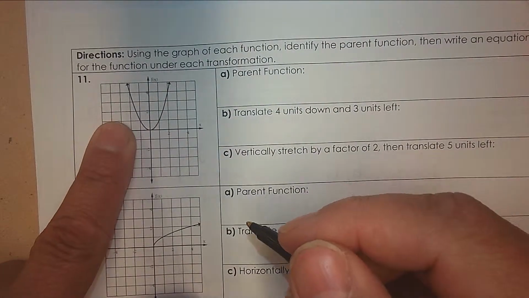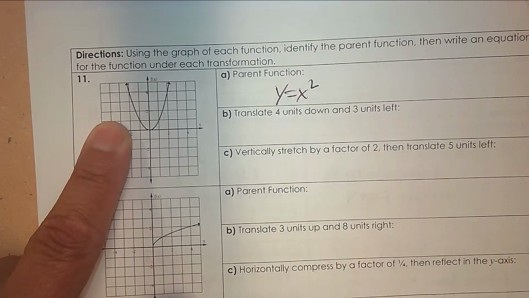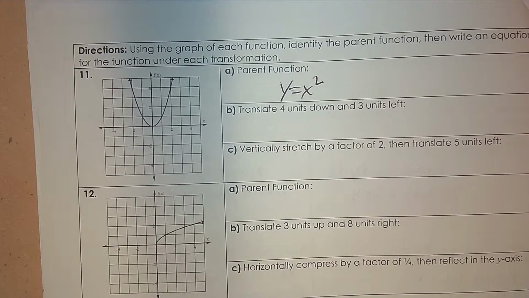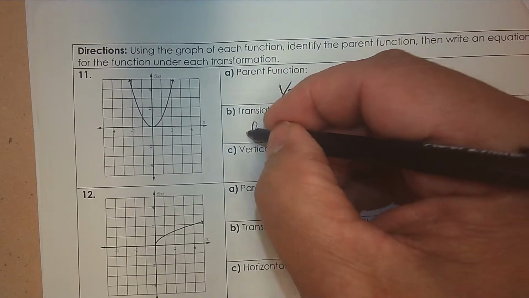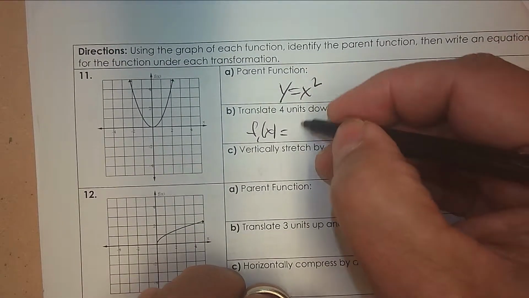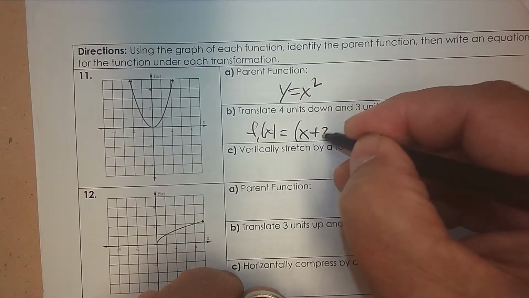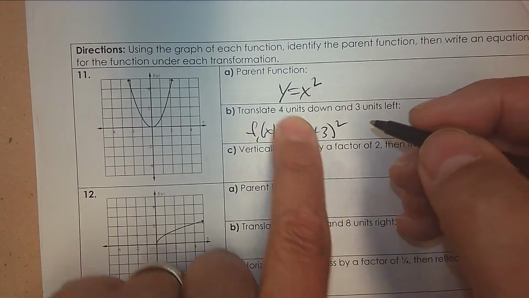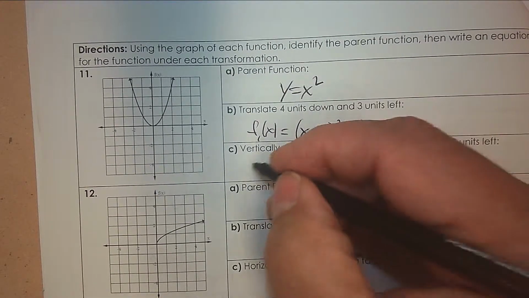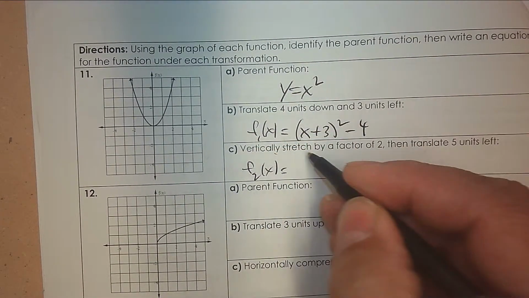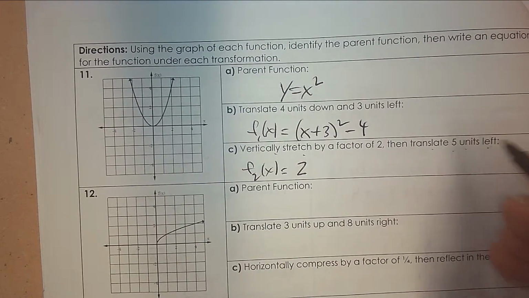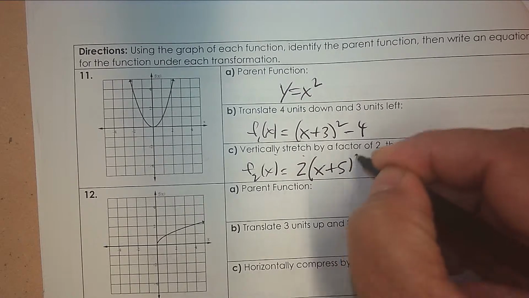What's the parent? Can you translate this parent? So it's definitely parabola x squared. How would you translate it if it went 4 units down and 3 units left? Well, inside is left, and we changed the sign, so that means left, 3. And then 4 units down means you subtract 4 on the outside. How about if you take that function and you do a vertical stretch by 2, so that would be on the outside. Then translate it 5 units left, so that would be on the inside, and again you change the sign.